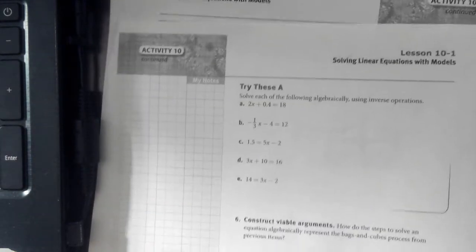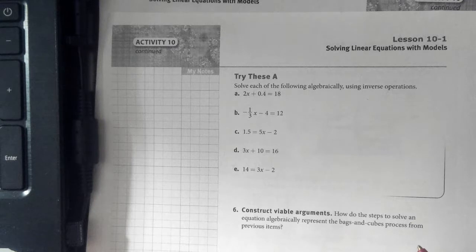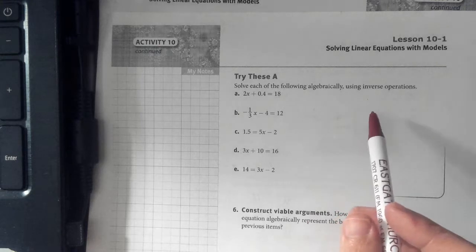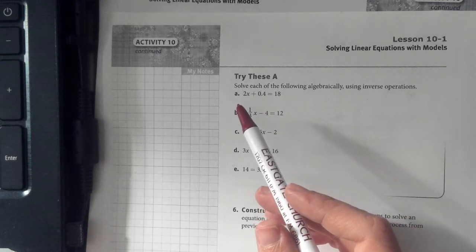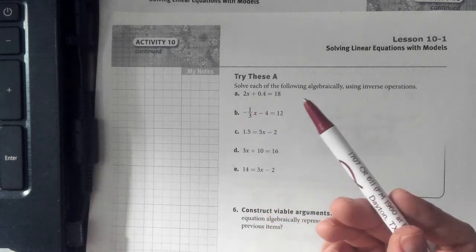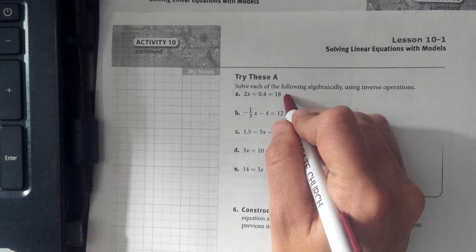So here it says solve each of the following algebraically using inverse operations. Okay, so the diagrams work really good when you have whole numbers, but not so good when you have decimals and fractions. But we can do that algebraically. So let's go ahead and try this with our inverse operations.